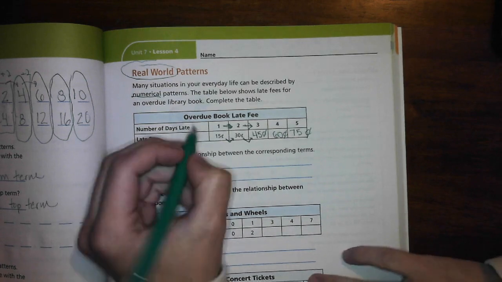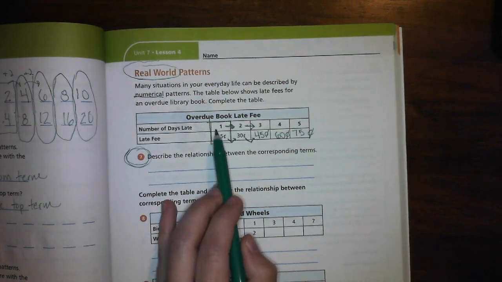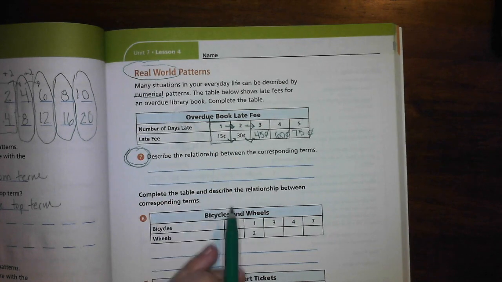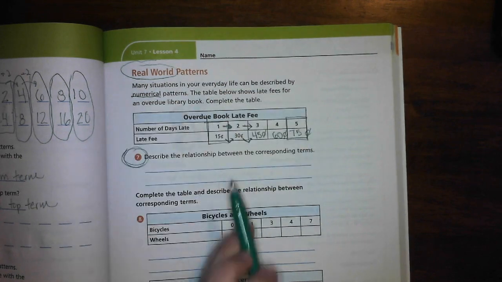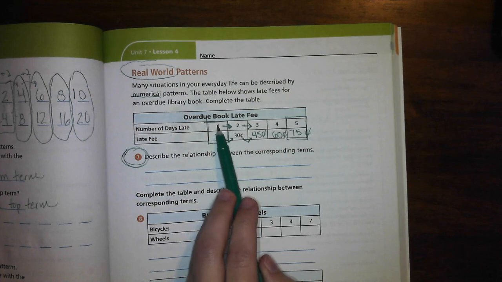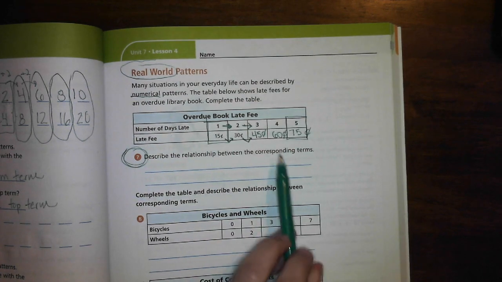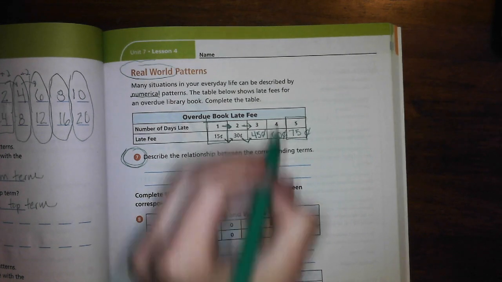If you look here, what do you notice about this number set, 1 over 15, and this number set? Think about what you know about fractions. How are 1 over 15 and 5 over 75 similar?